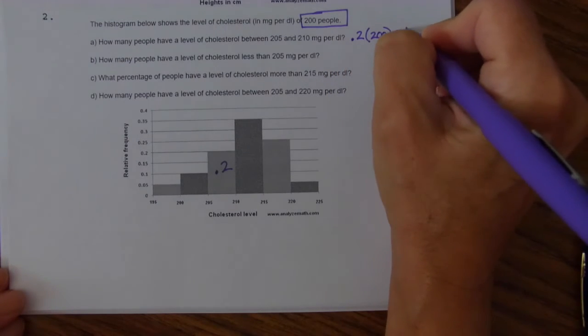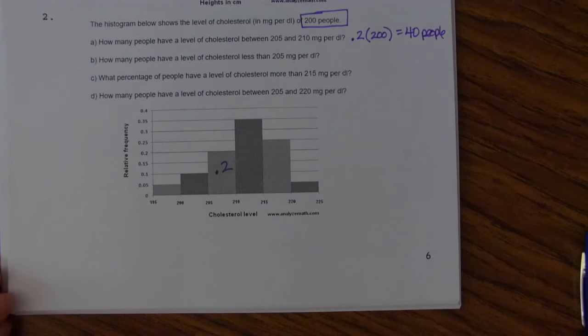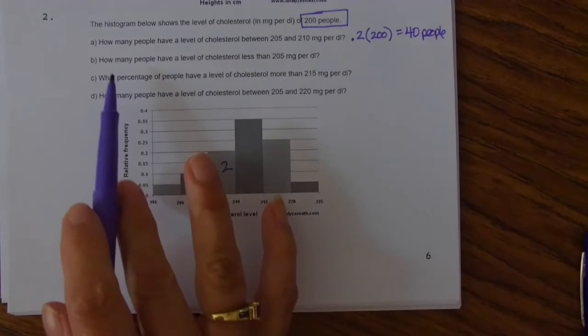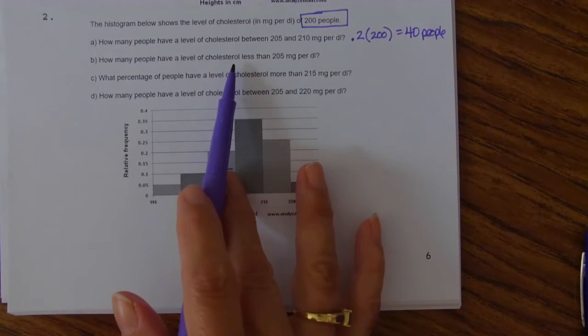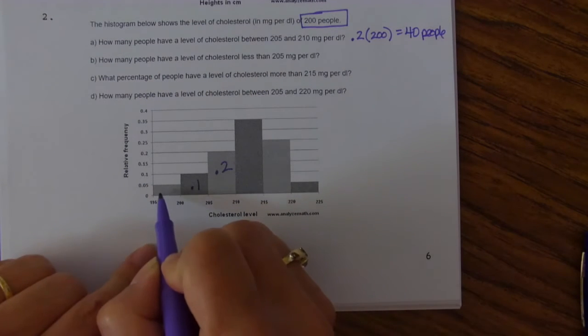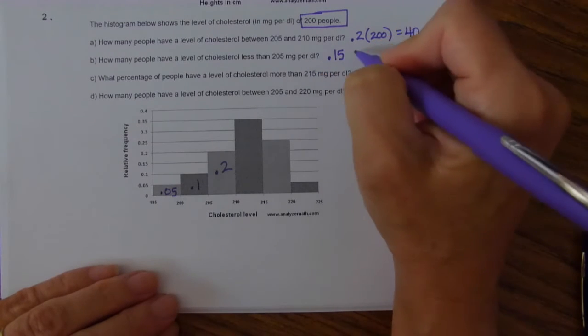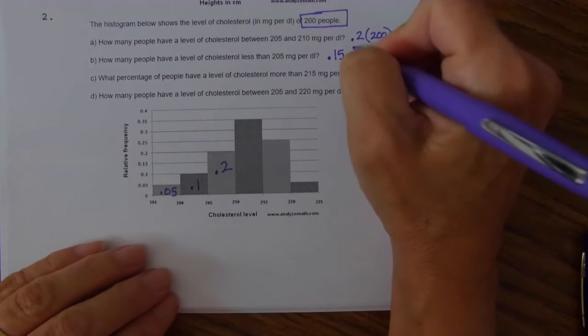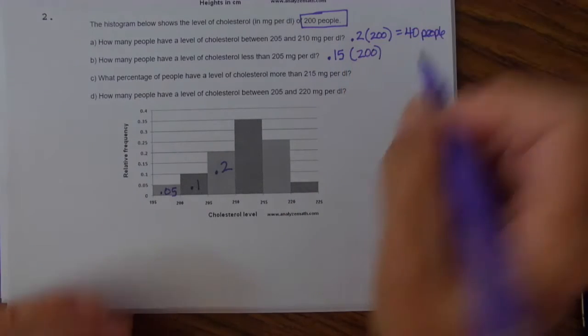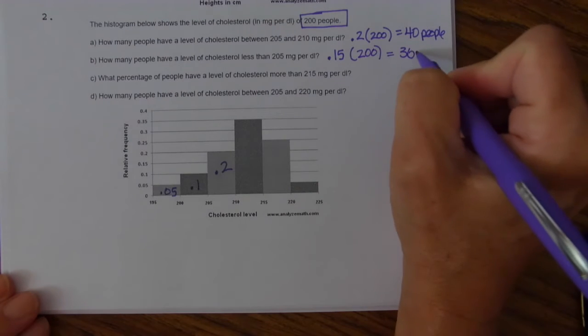So that's what, 40? 40 people. I'm relying on your algebra skills here to go back and do a little bit of percents, not scary percents, just easy ones, right? Okay, how many people have a level less than 205? So that would be 0.1, 0.05, right? So 0.15, that's a percent, times 200, sorry. 2 times 15 is 30, right? So 30 people.